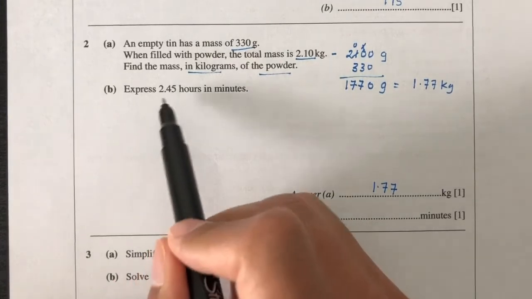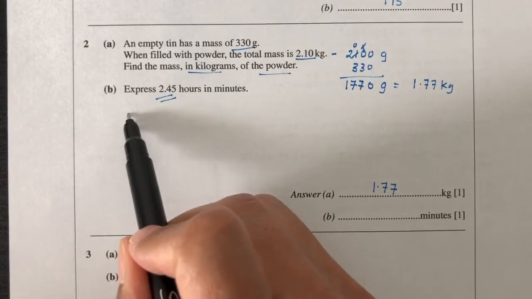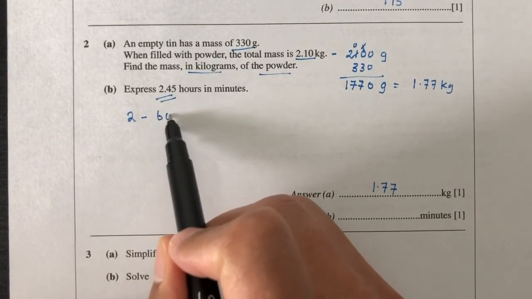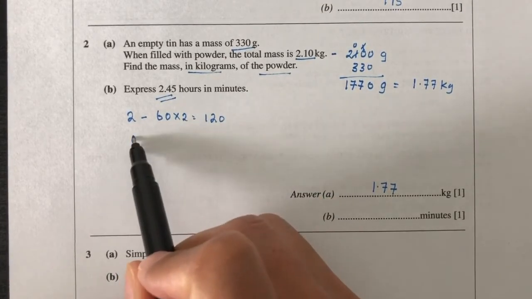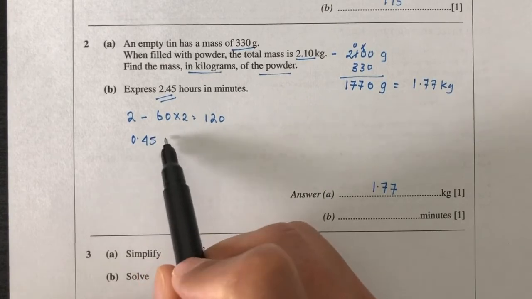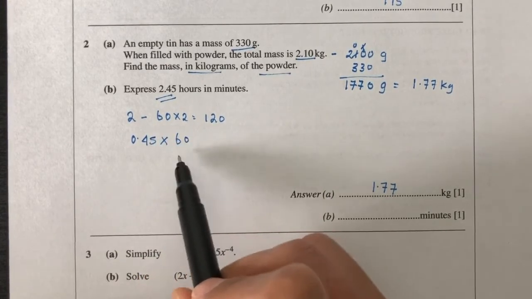Now for part B, express this in minutes. So we know 2 hours is equal to 60 minutes times 2. That will be 120 minutes. How about this one? 0.45 times 60 minutes.